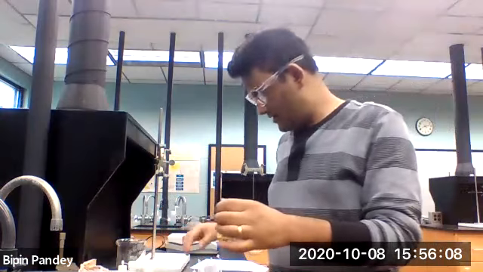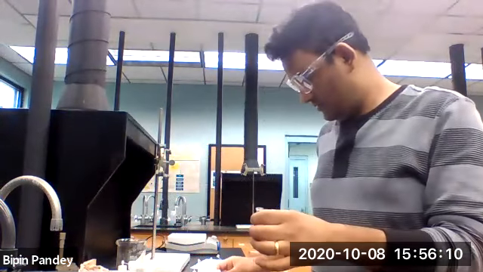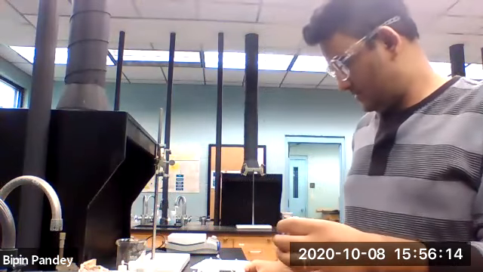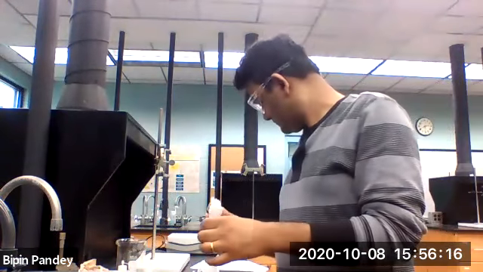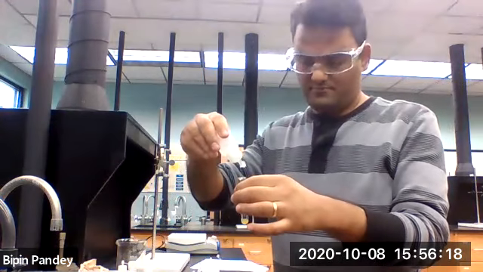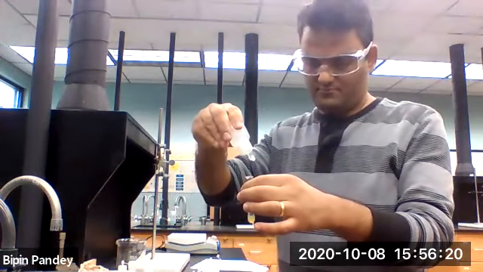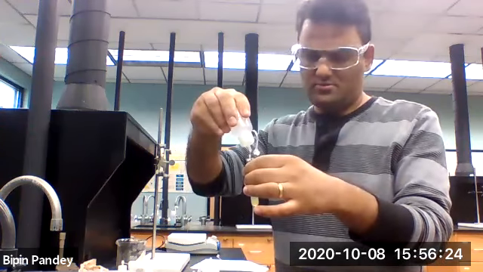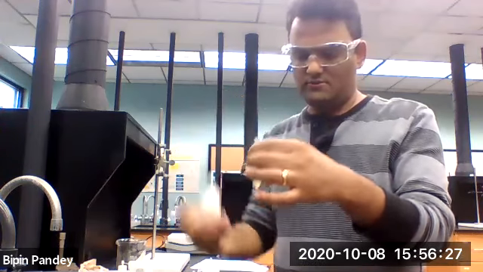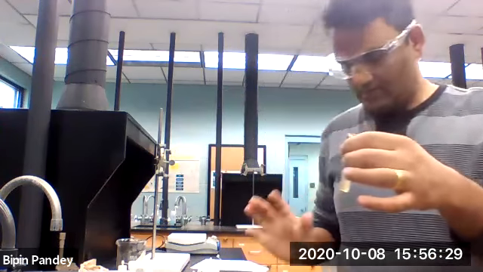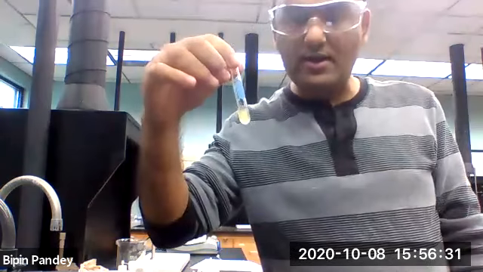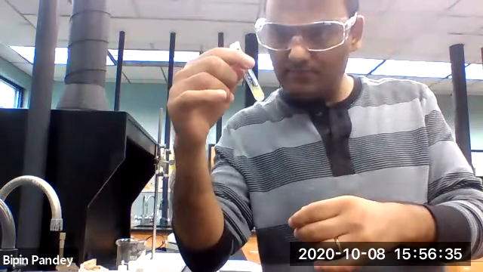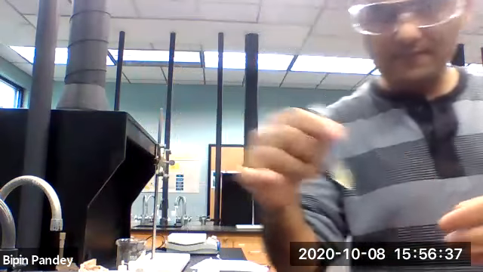So let's react iron 2 chloride with nitrate next. Okay, so original color of the solution was brown. So this is also brown. So I don't see any precipitate, so I would say no reaction.